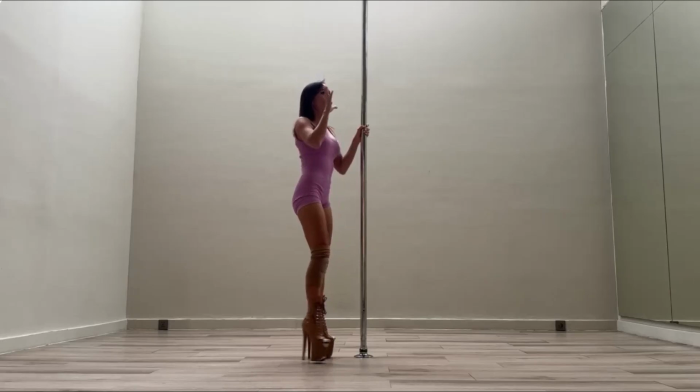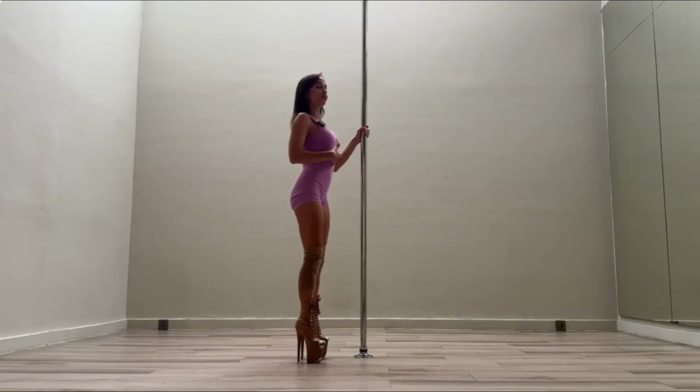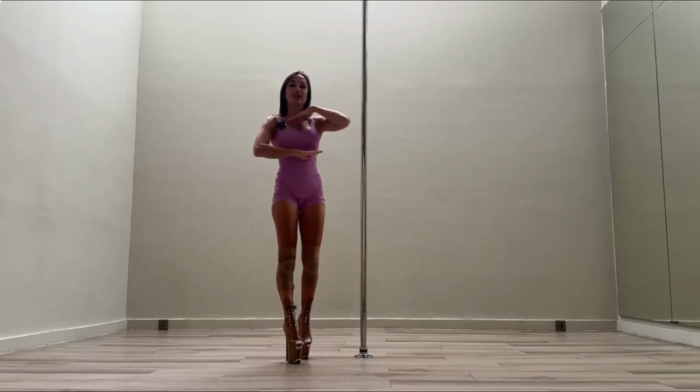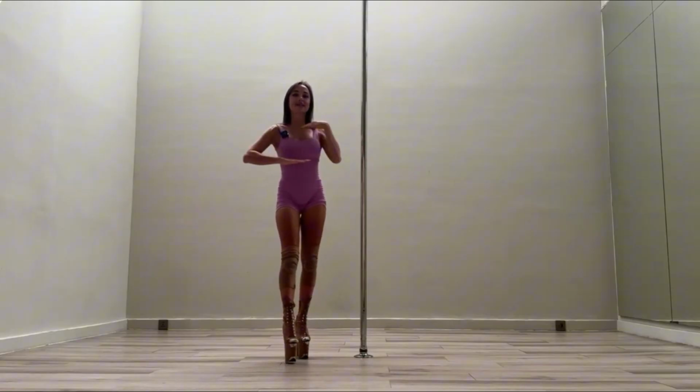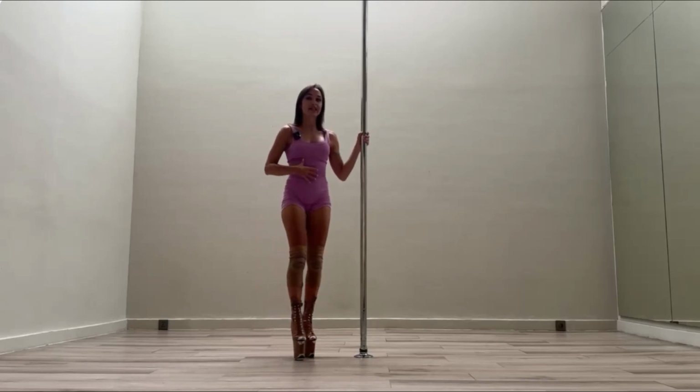So we need to separate it because usually we just say chest. Yeah, the chest, because this is where it all is located. But when we say chest, it can be shoulders, it can be diaphragm.